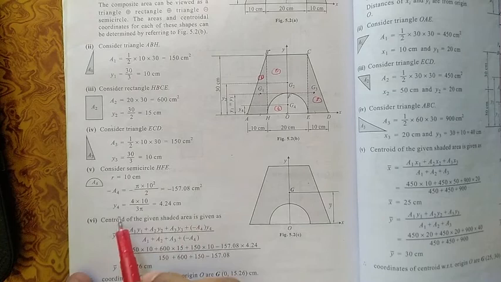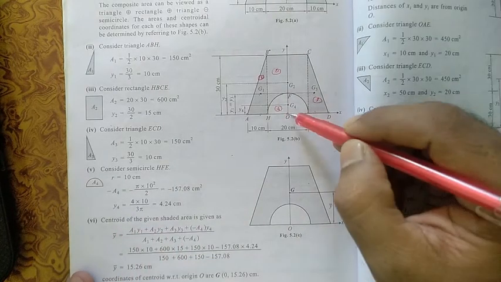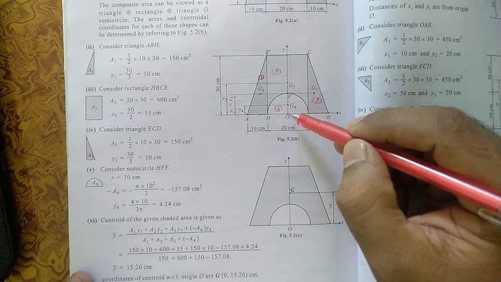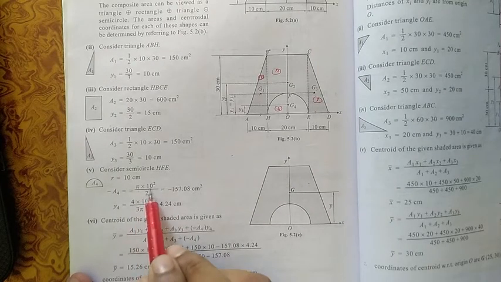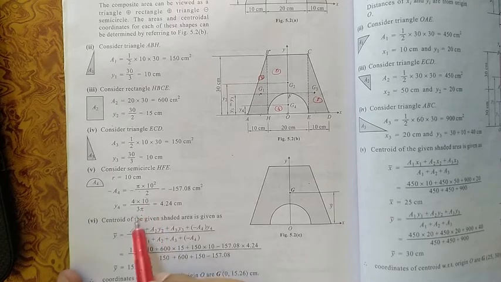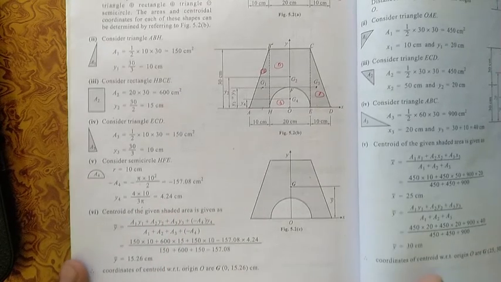What about the y4? Y4 is nothing but this distance, 4r divided by 3 pi. R is 10 centimeter. Substitute here and do the calculation. We get y4 equals 4.24 centimeter. Now move towards the next one.